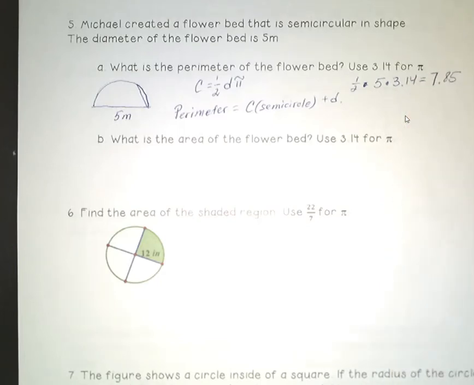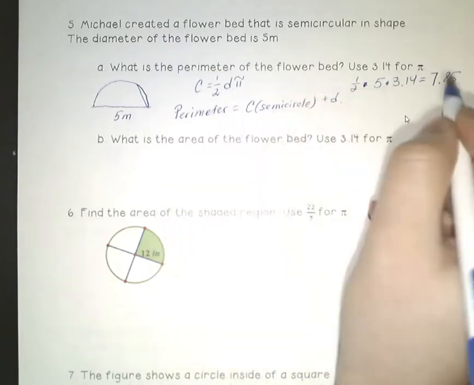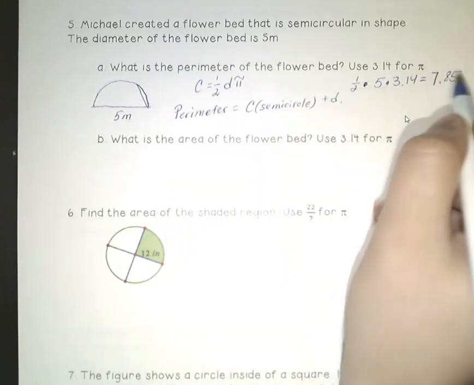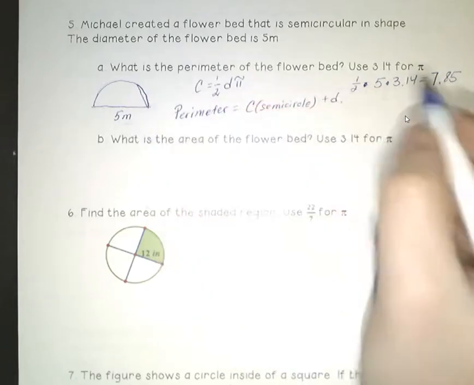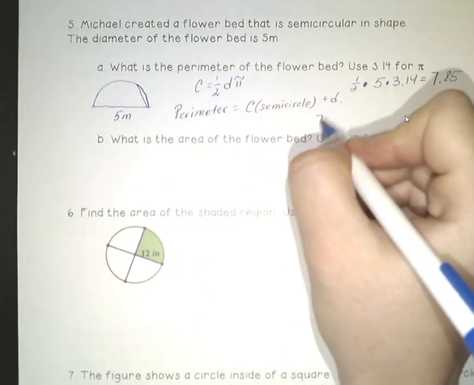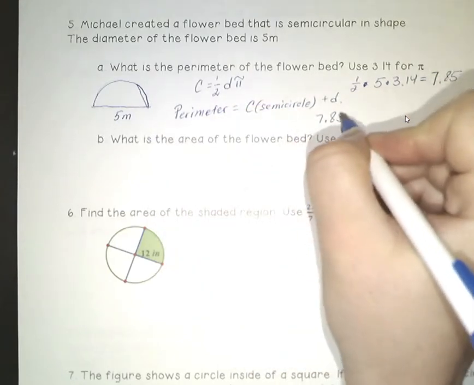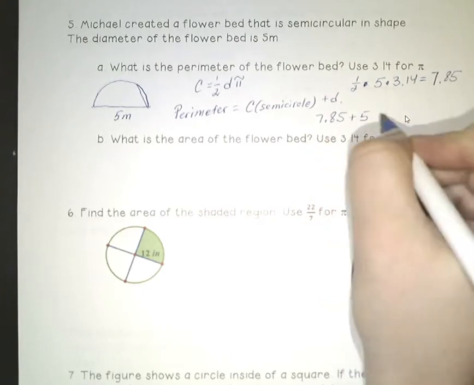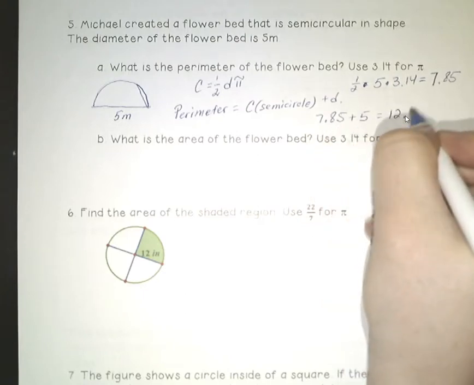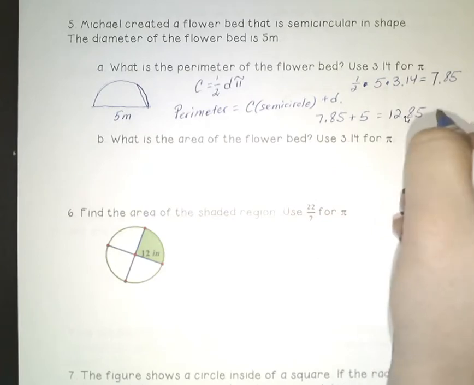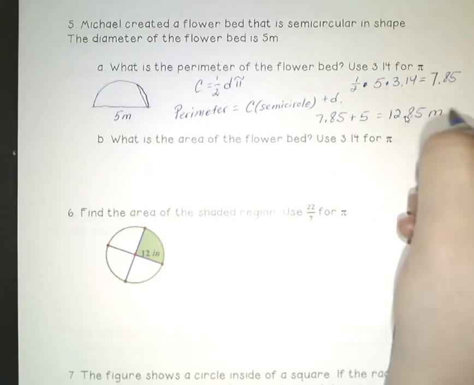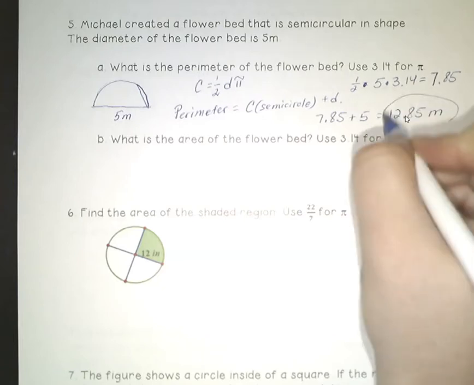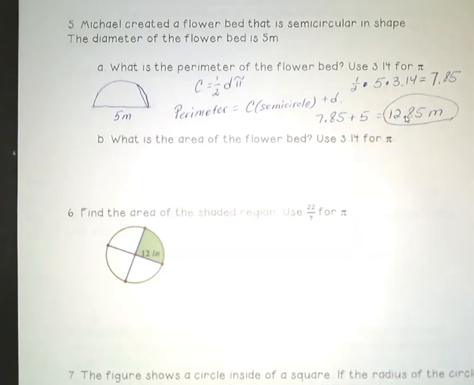Okay, now to find the perimeter, we will add that 7 and 8500ths to the diameter, which is 5. So here I will have 7 and 85 plus 5 equals 12 and 8500ths, and the units are going to be meters. That is the perimeter. Now let's look at the area.